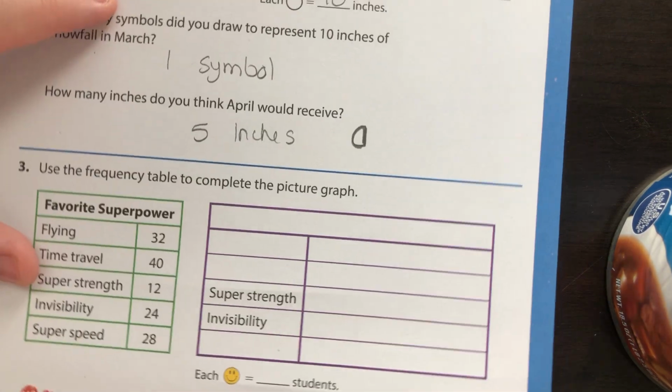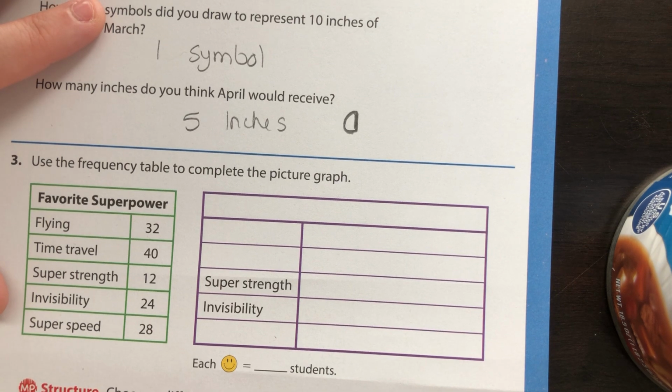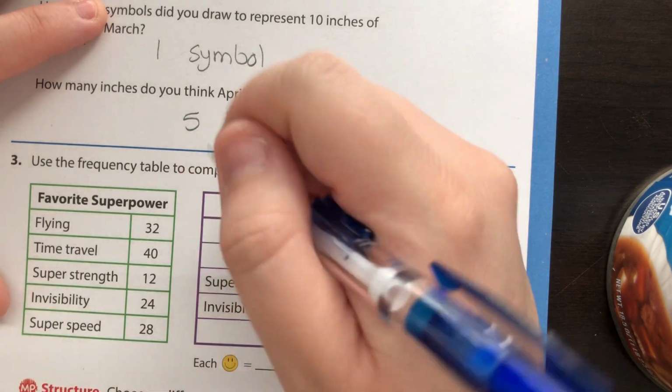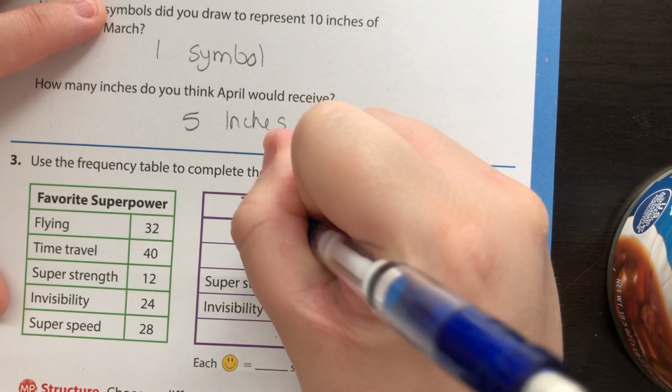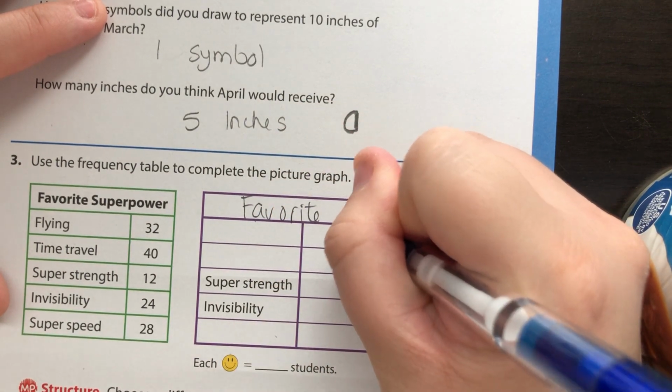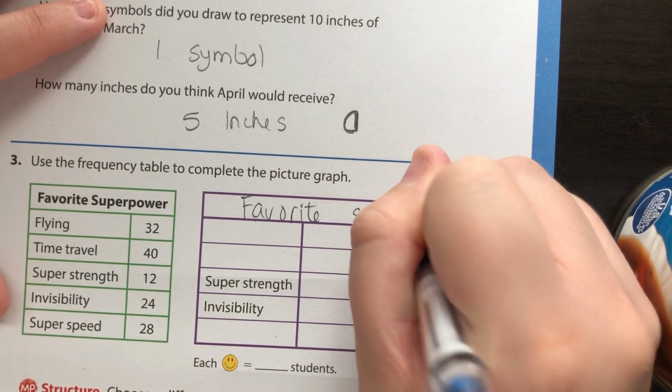Okay, cool. Next one. Use the frequency table to complete the picture graph. Favorite superpower, that goes here. I love this question. Favorite superpower.